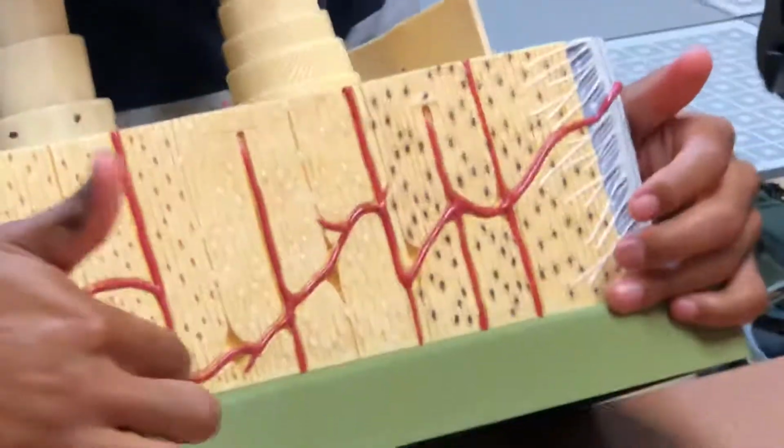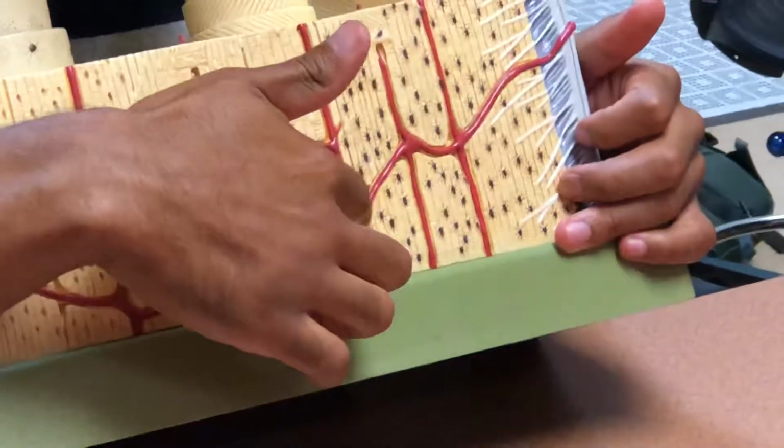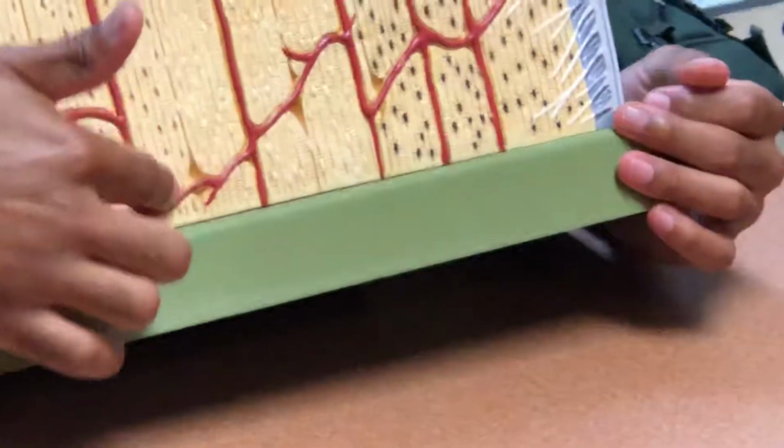All right, the last thing I want to show you guys is these ones going off to the side, these are those perforating canals.